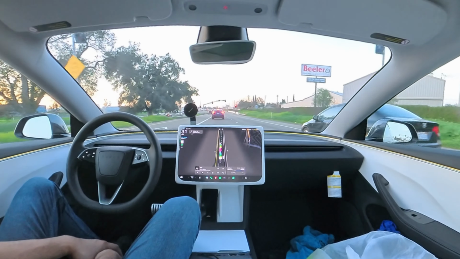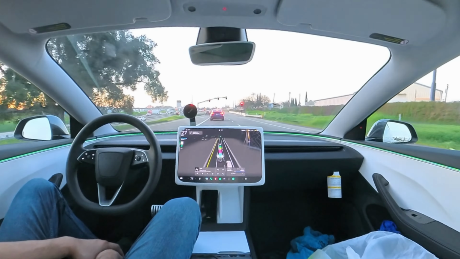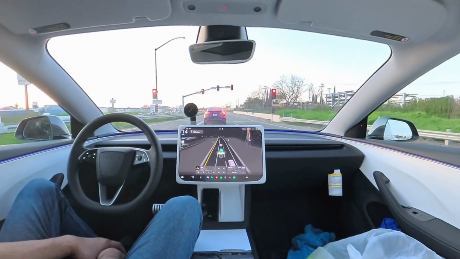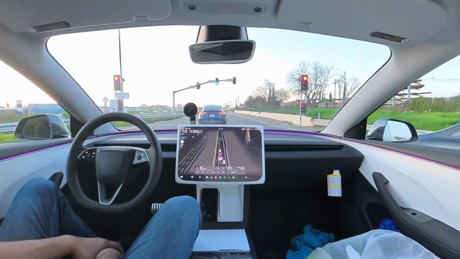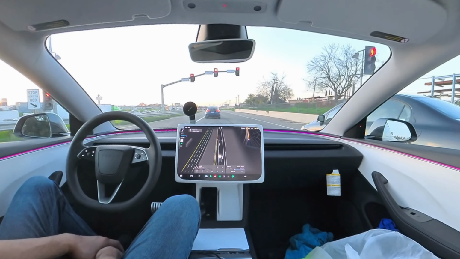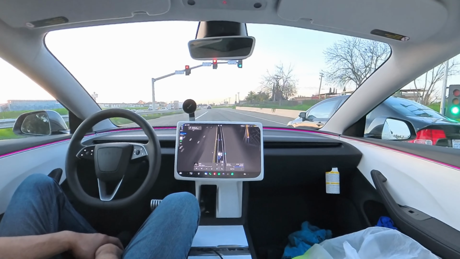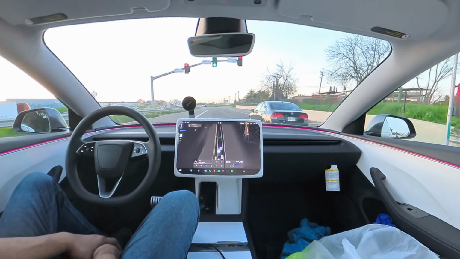Is it going to understand this? Let's see. You got to stop and go. Let's see if it picks up on this. Is it going to try to follow the Model Y or stop? No, it stopped. Okay. Let's see if it goes green on this guy's green. No, it didn't. Smart. It went on ours.